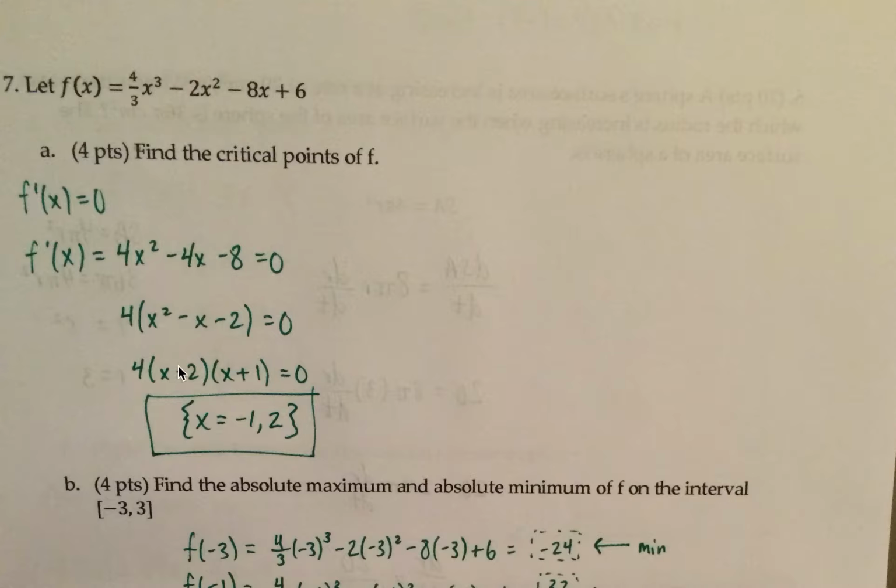So I thought -2 and +1 would work, right? Because -2 times +1 is -2. -2 plus 1 would be -1. So this breaks down into this. And then the only numbers for x that would make this whole thing equal 0 were if x was 2 or -1. So I put it like that.